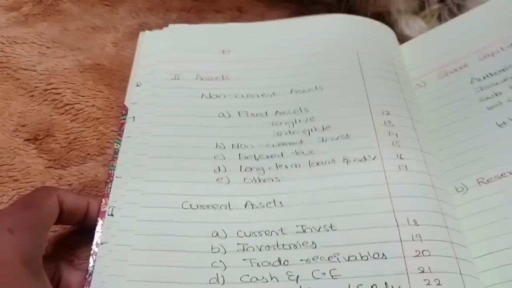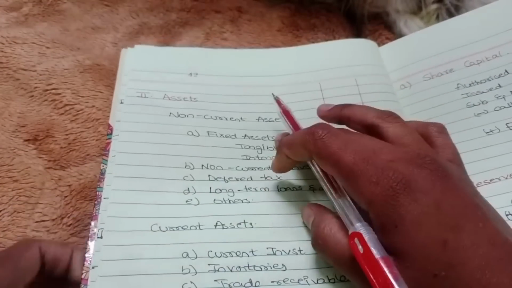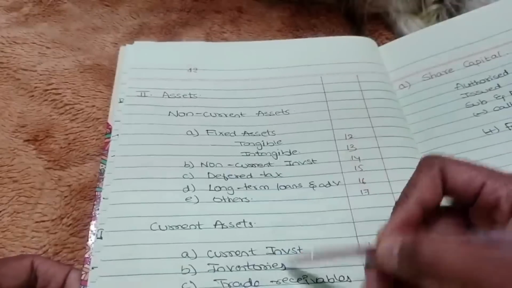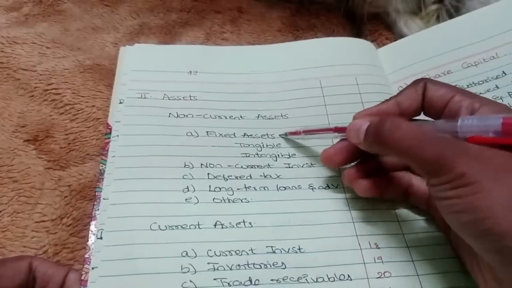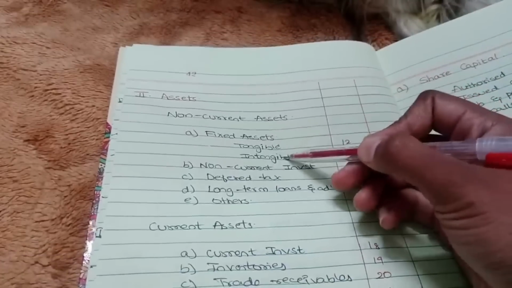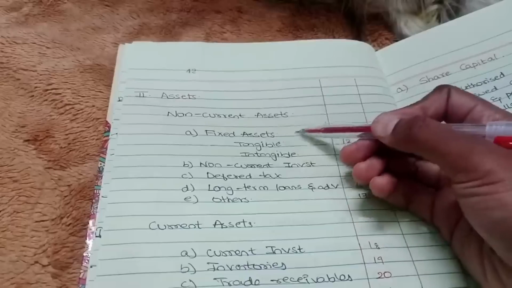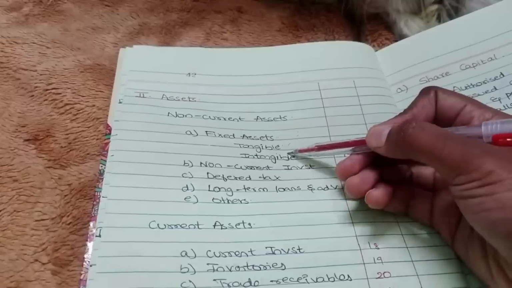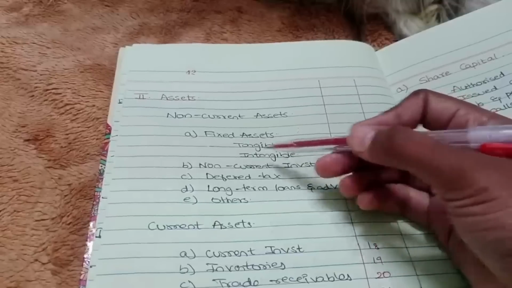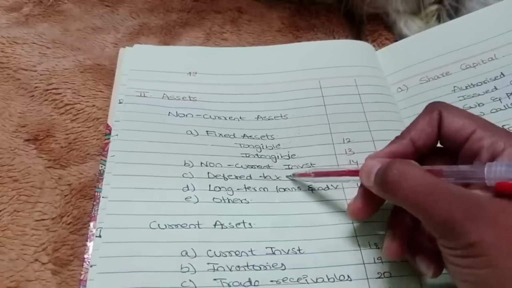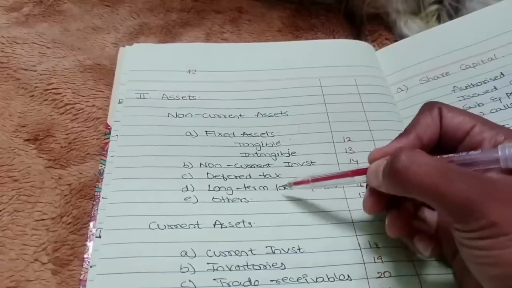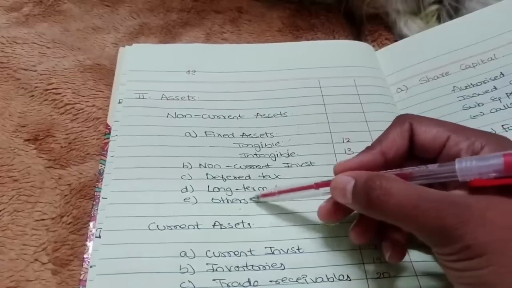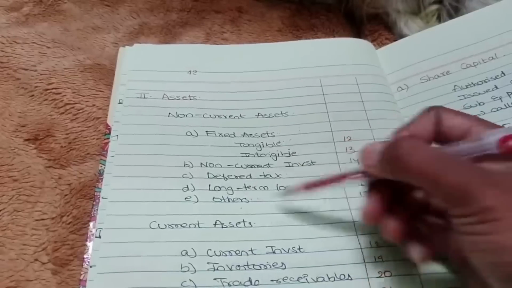After totaling it, second part in our pro forma is assets. In assets, non-current assets are there, current assets are there. In non-current assets, fixed assets. In fixed assets, tangible assets and intangible assets. Tangible assets means plant and machinery, land and buildings, like that. Intangible means goodwill, bonds, like this. Non-current investments, deferred tax, long-term loans and advances, others. These all come in non-current assets.